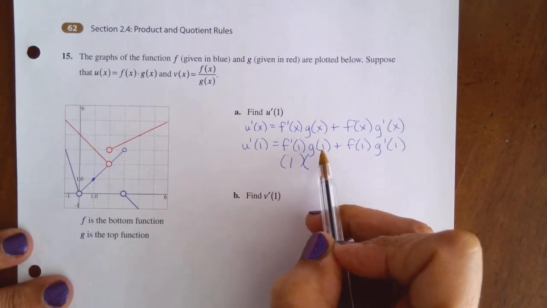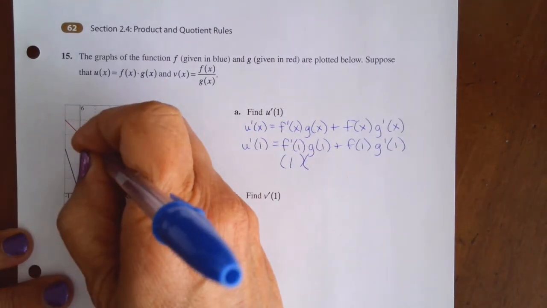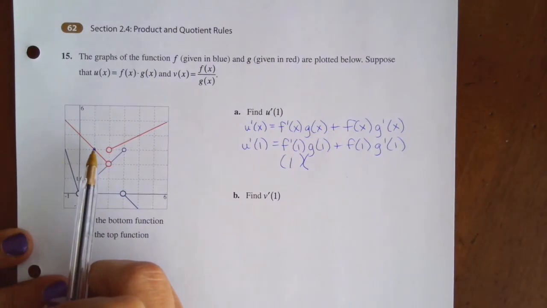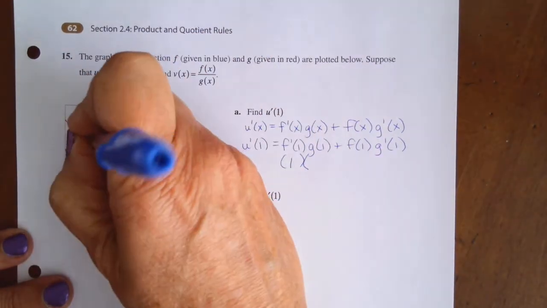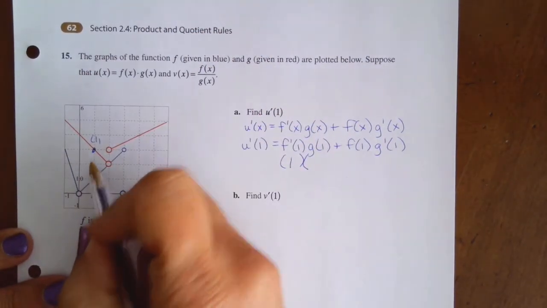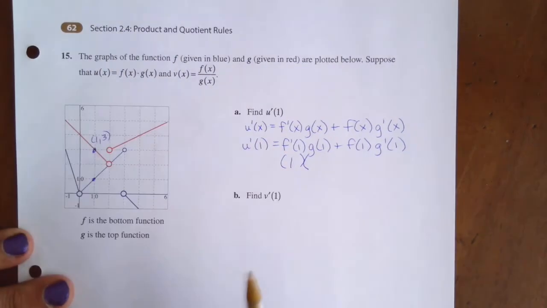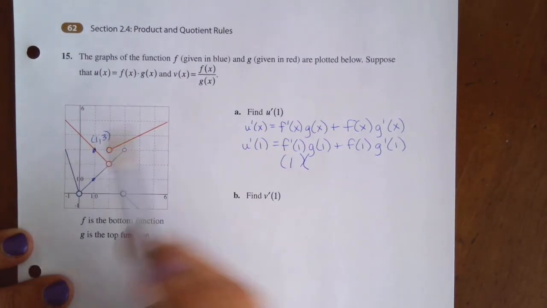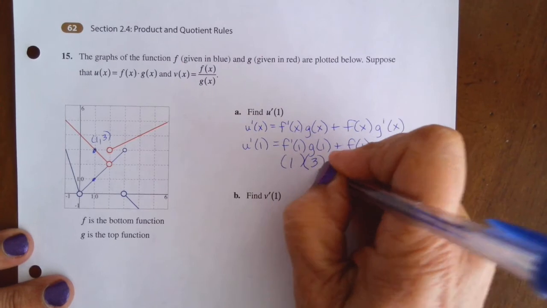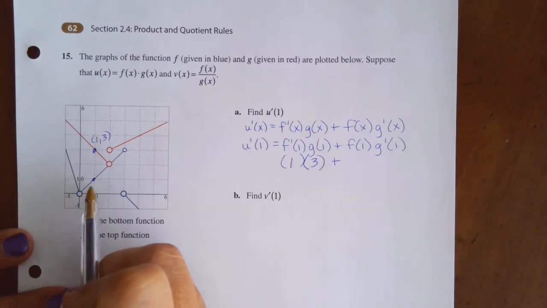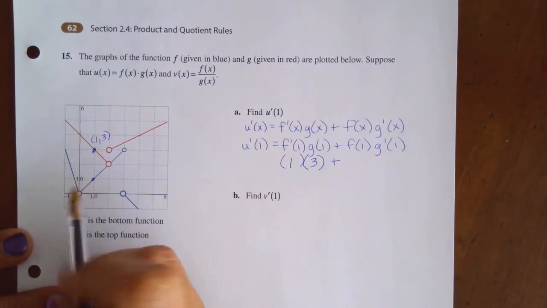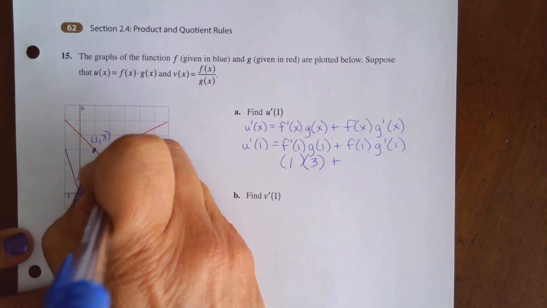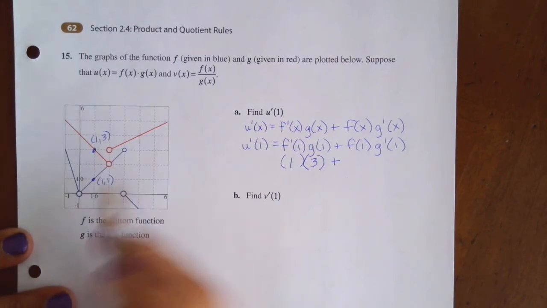G of 1 is the ordered pair right there at that point. What is that ordered pair? That is the ordered pair 1, 3, right? So g of 1 is the y value of 3. F of 1 is the y value of this point. Well, that point is 1, 1. So f of 1 is 1.